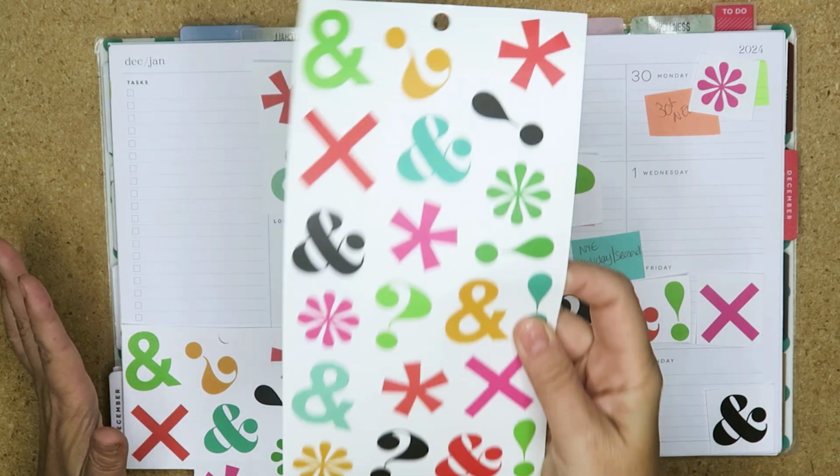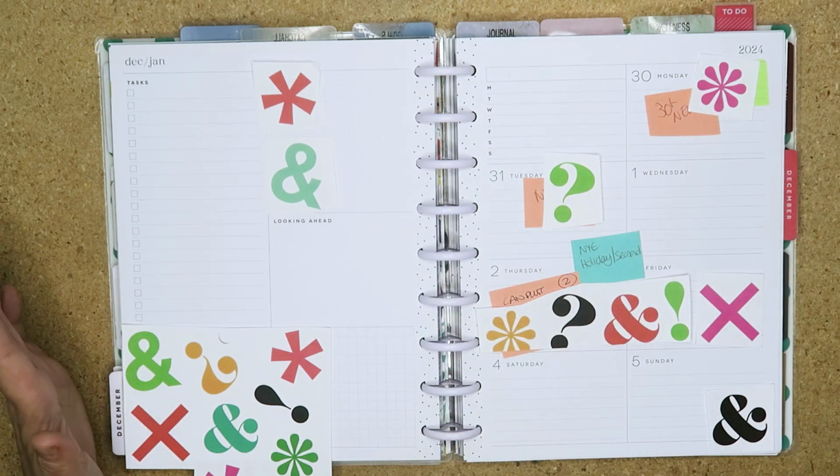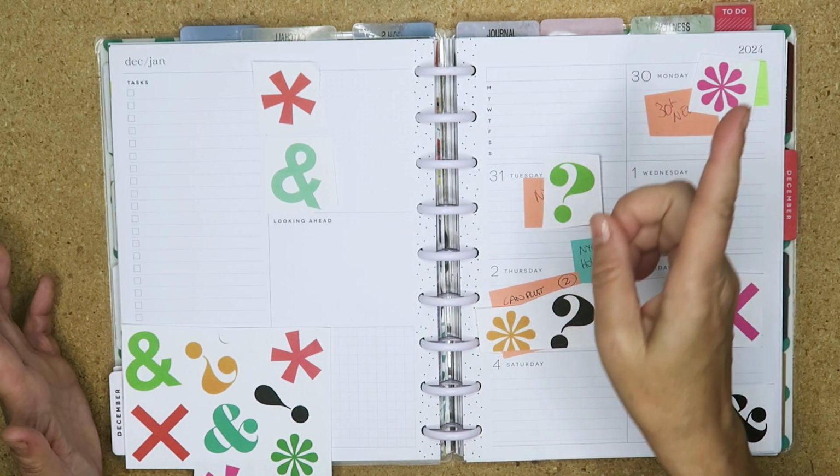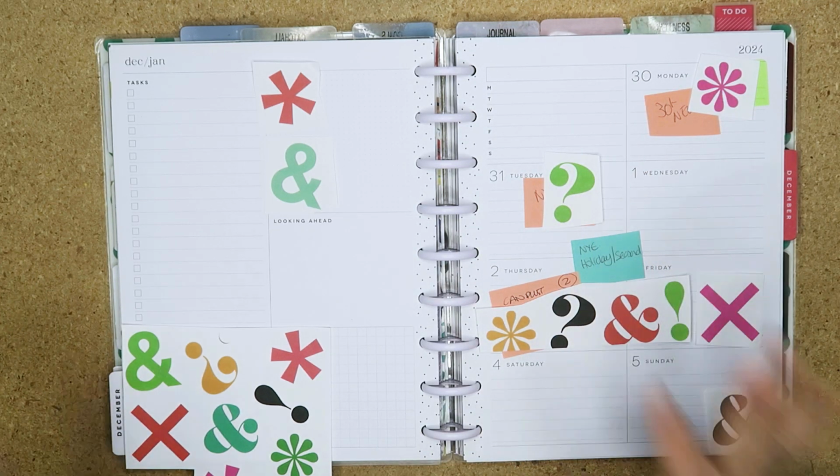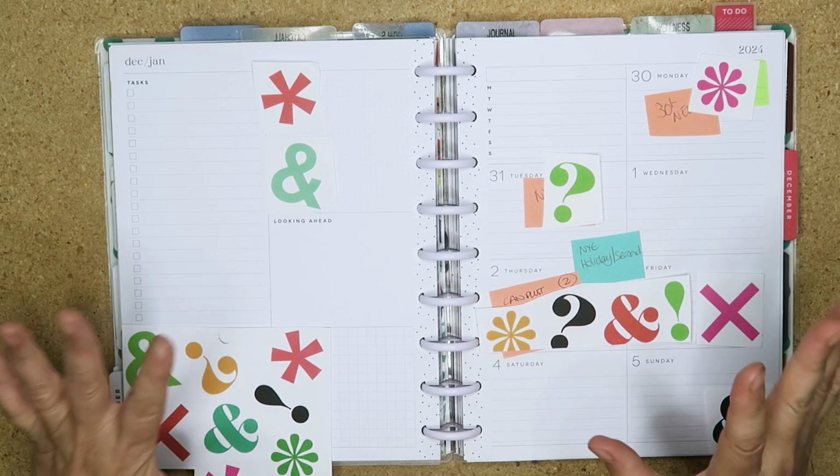You could literally use the whole sheet on one spread. I've done that before with emojis. You've seen that before. I will try and link that here. Go ham, go all in, and go for it.